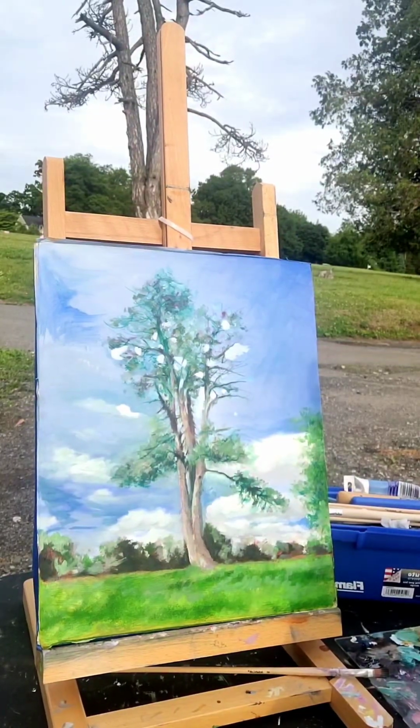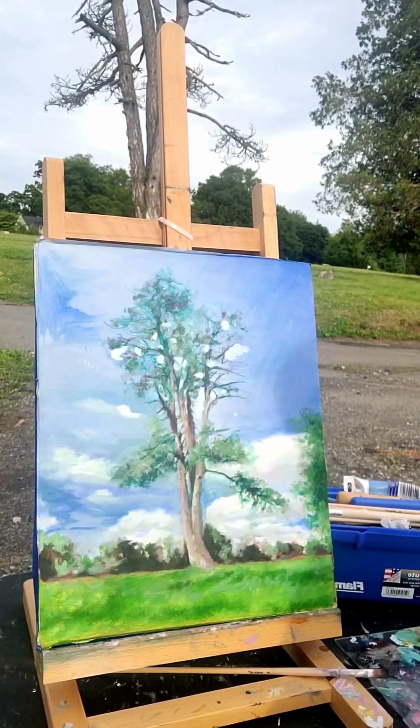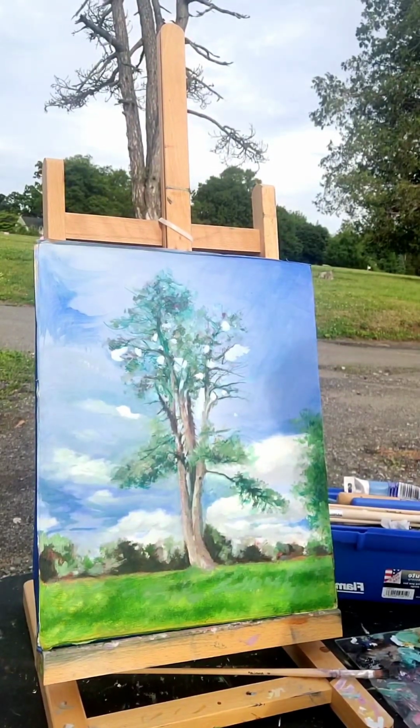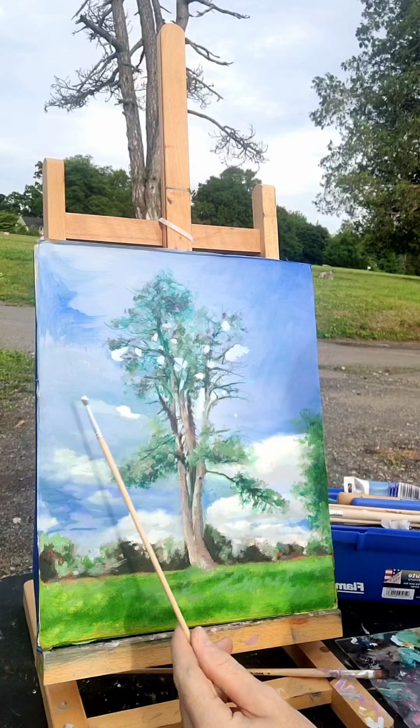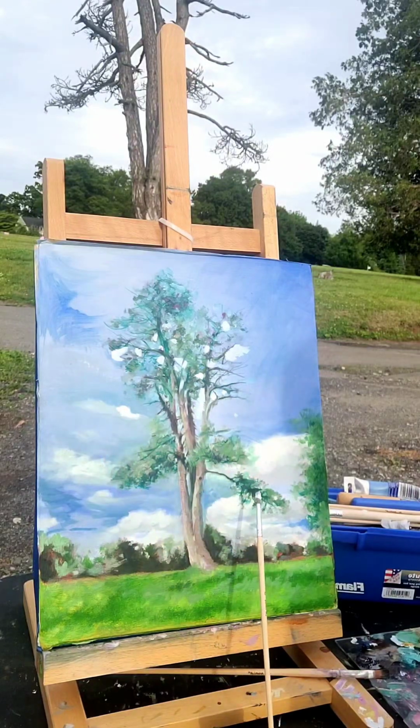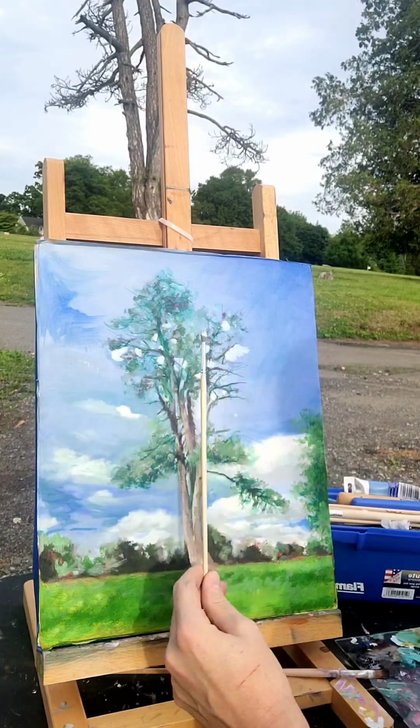So, in art, you have two kinds of shapes that you're working with, in my opinion. You have your positive shapes. The positive shape in this painting would be, say, the tree.